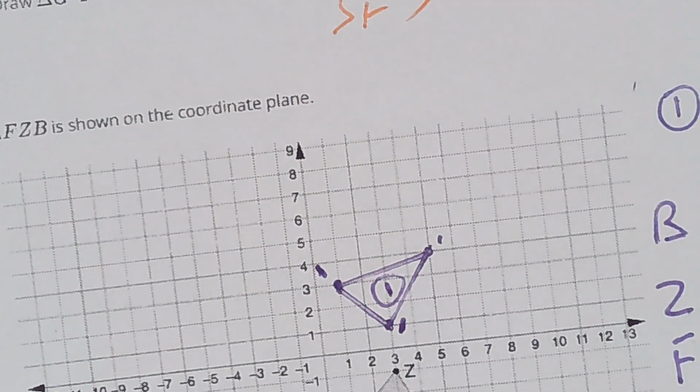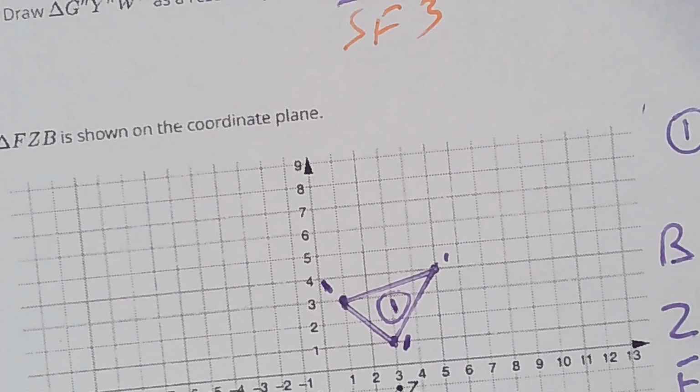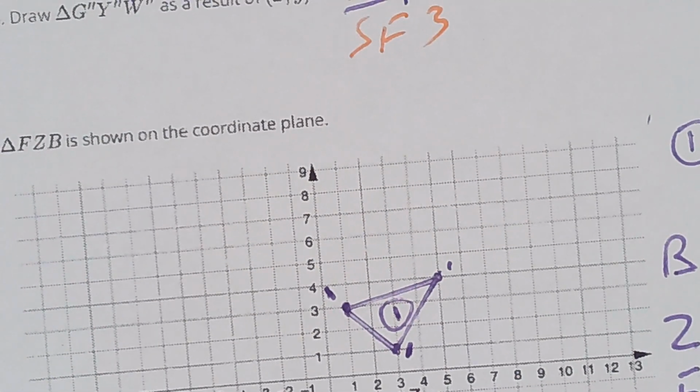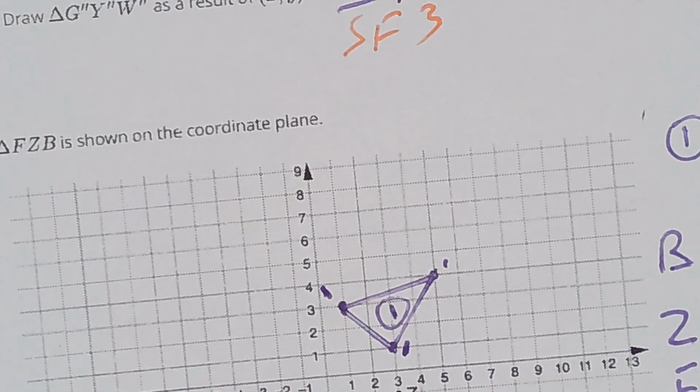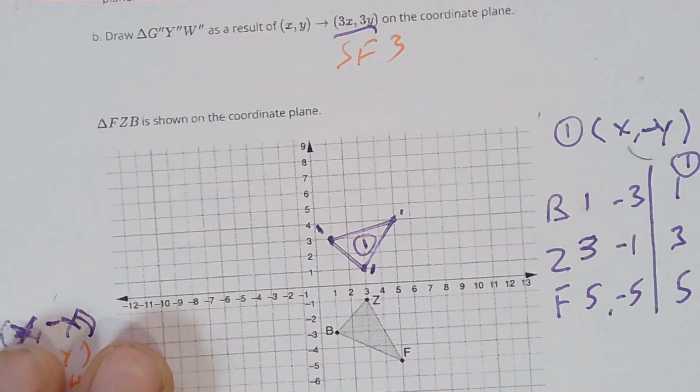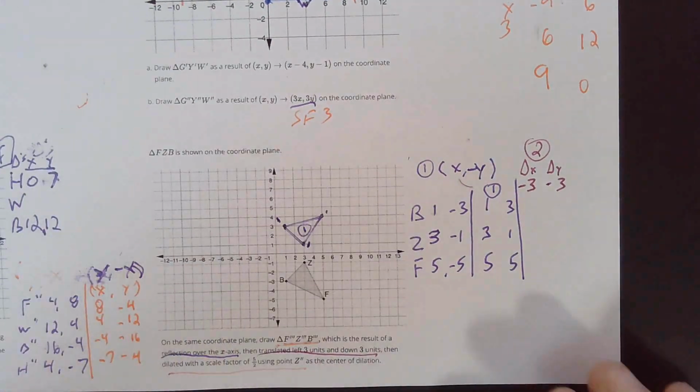Okay, now we're going to do transformation number 2. Transformation number 2 is a translation of 3 units left and 3 units down. Left is minus 3 for x, and then our delta y is 3 units down, so it's going to be minus 3. You can't see what I'm doing. Here we go. Sorry about that.